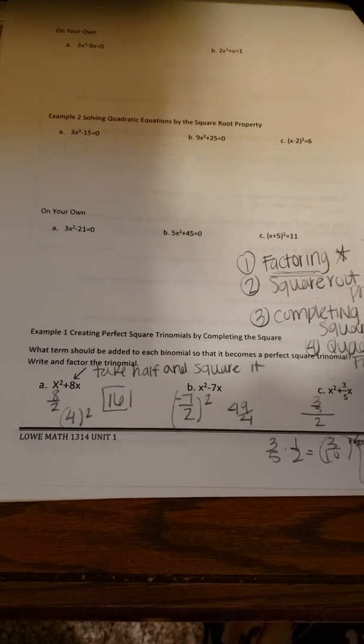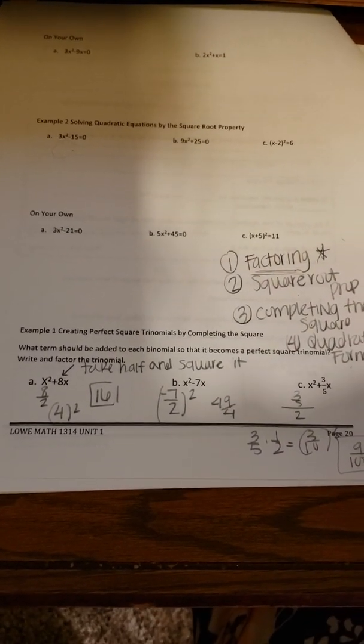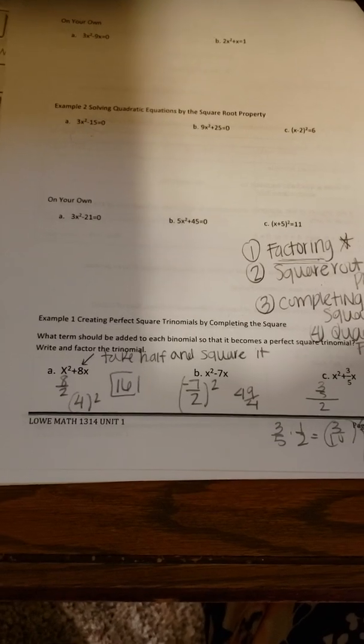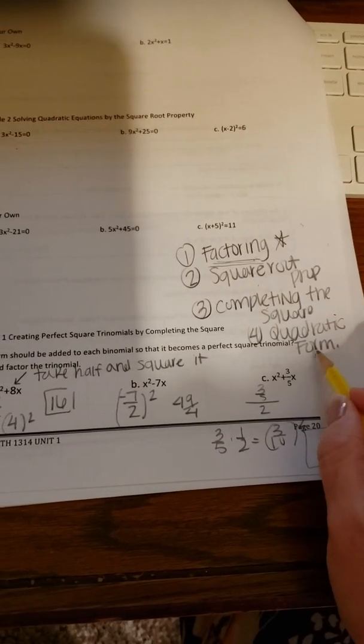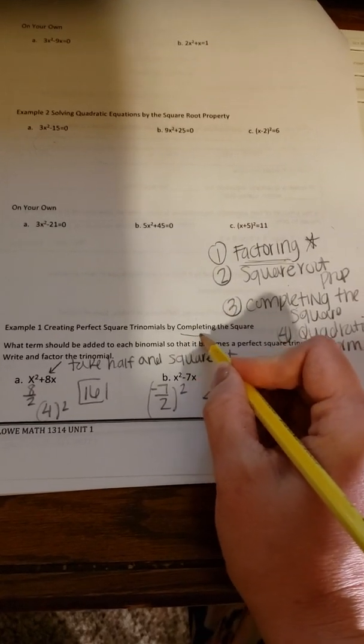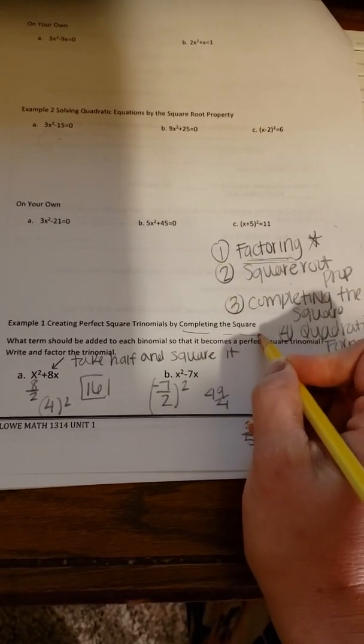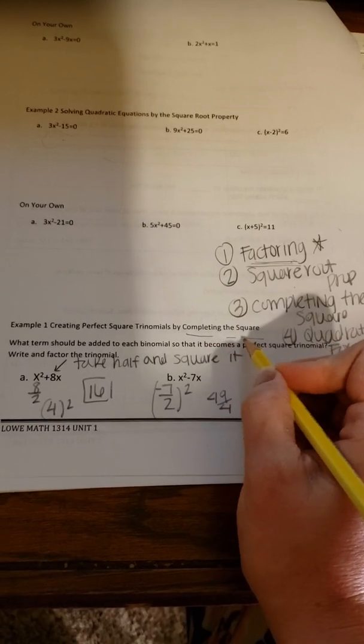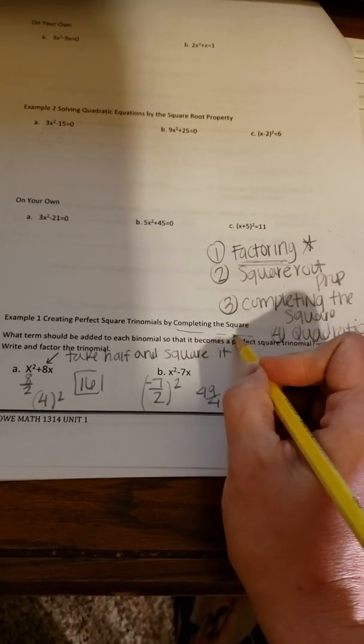So with that said, let's jump into completing the square because I know you will see it on MyMathLab and I want to show it to you, but I want our time together to be spent mostly doing quadratic formula. So completing the square is called that because as you work it out this way, you are creating a perfect square. You are completing the square.